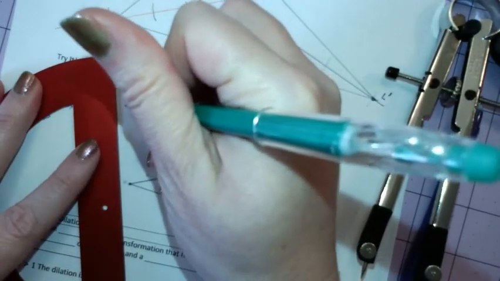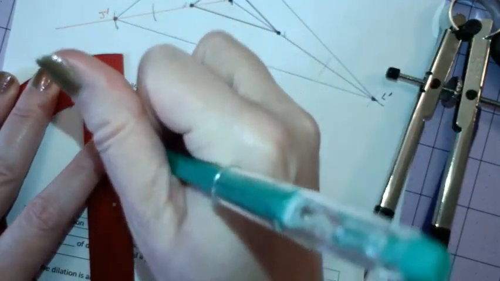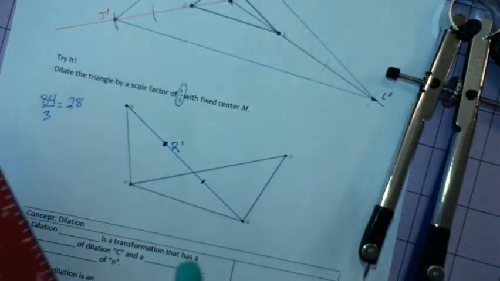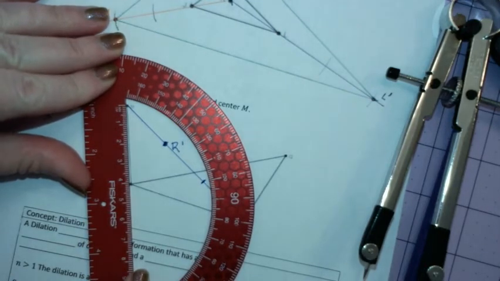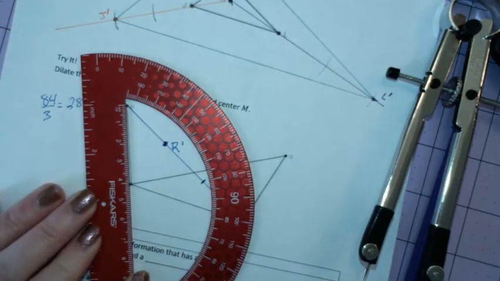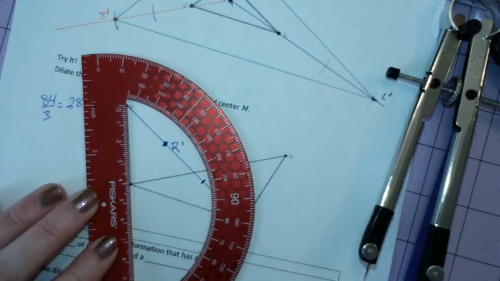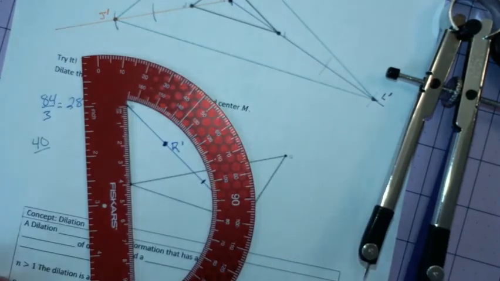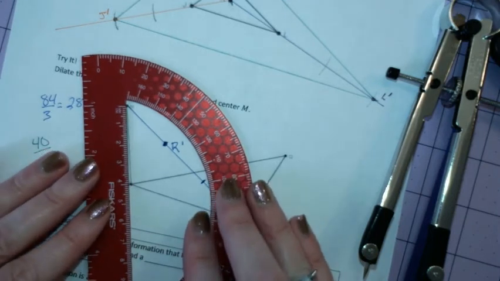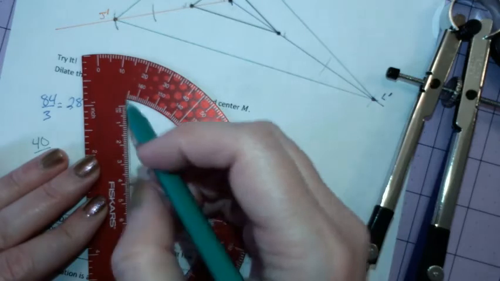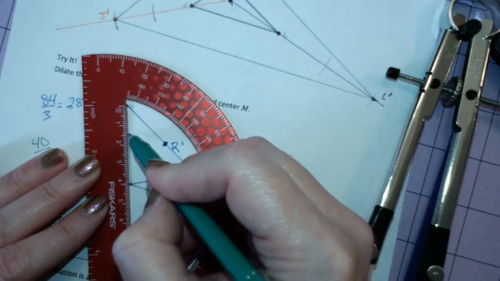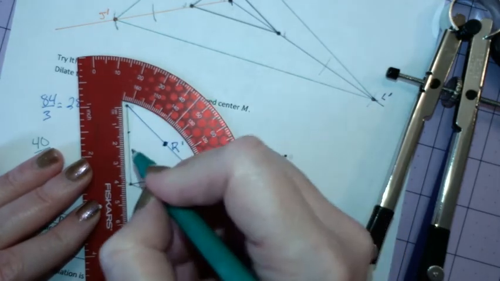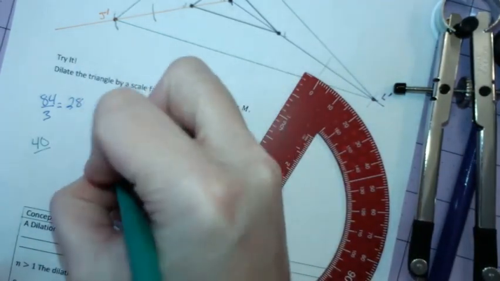The distance between M and P. Let's measure that. That is 40 millimeters divided by 3. It's going to be 13 1/3. We're going to just have to do the best we can. And it'll be about right there. And that will be where P prime is.